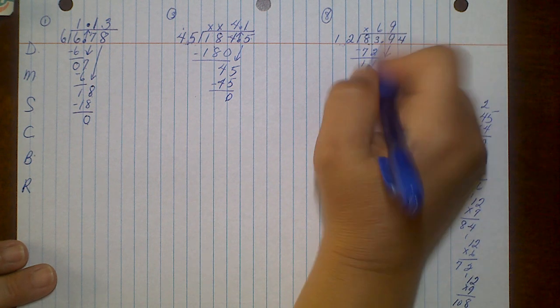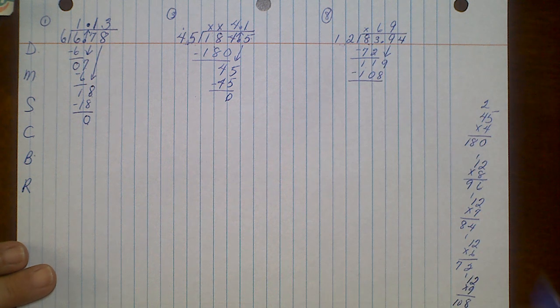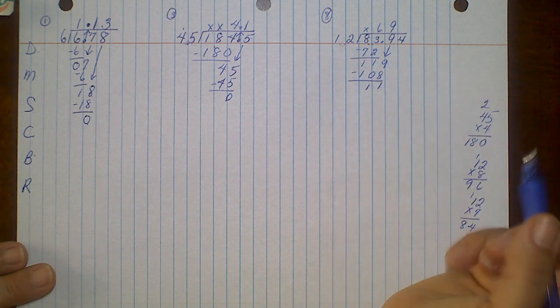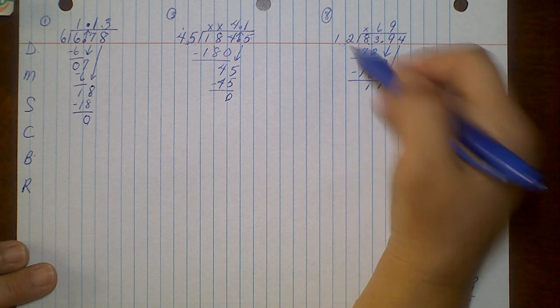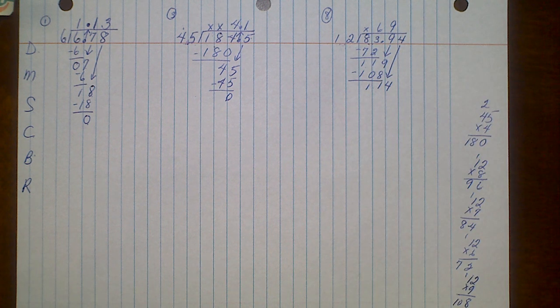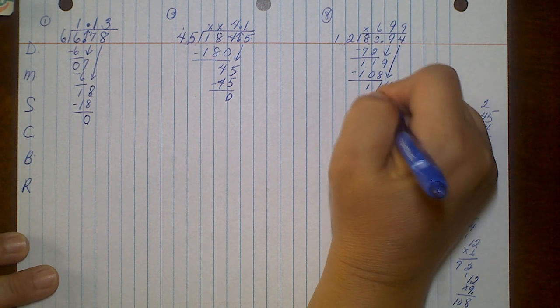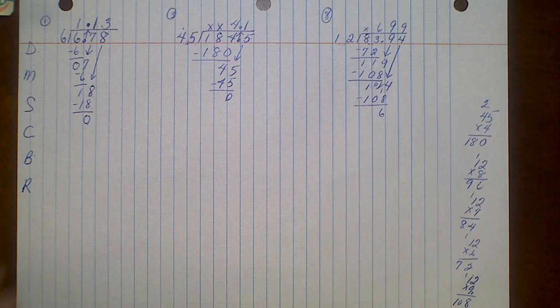Multiply back. 12 times 9 is 108. I subtract and I get 11. 11 is less than 12, and I do have something else to bring down. So I drop my 4. 12 into 114. Well, I already know 12 times 9 is 108. I'm just going to repeat that 9. That works well. Okay, so I end up with 6 left over.